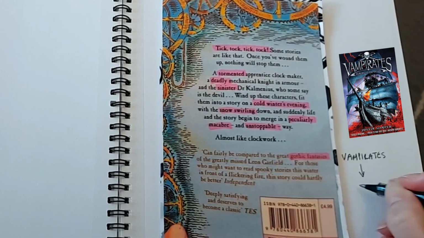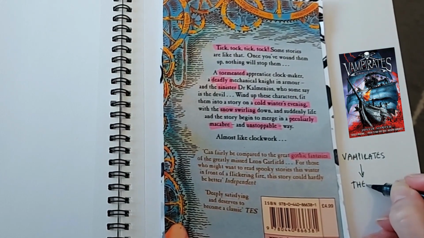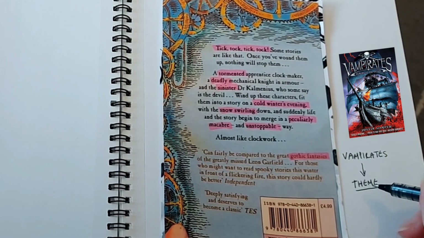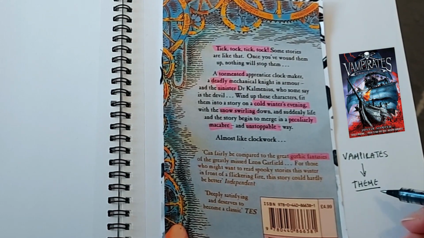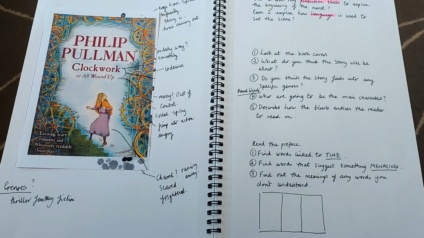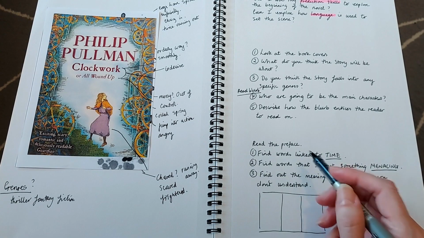Can you think about one of the main themes that ran through the book, and then try to wonder whether that theme that runs through the Vampirates books is related to our book, Clockwork. So now you're going to read the preface.